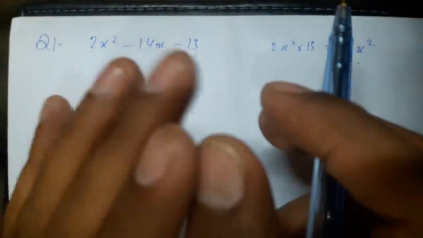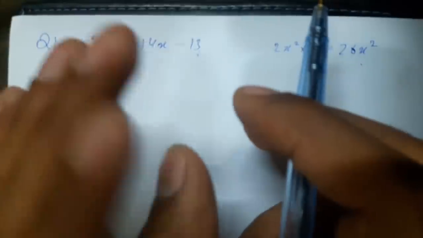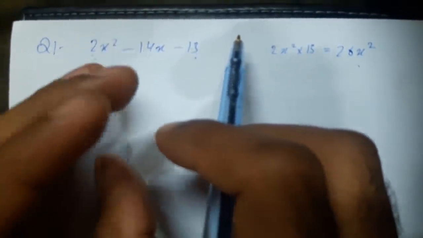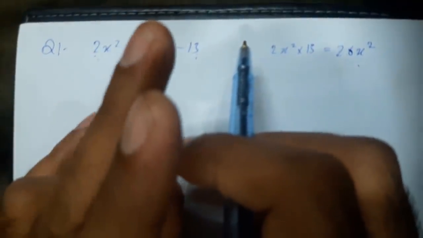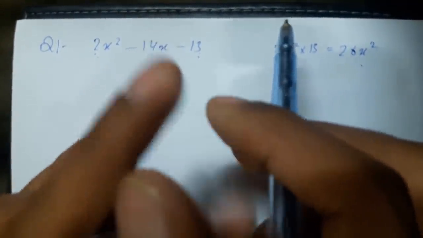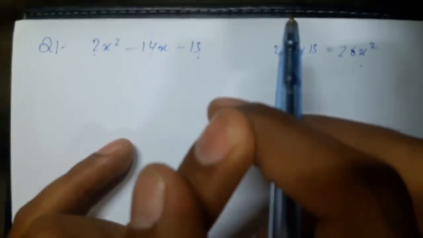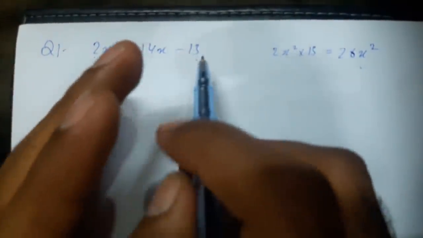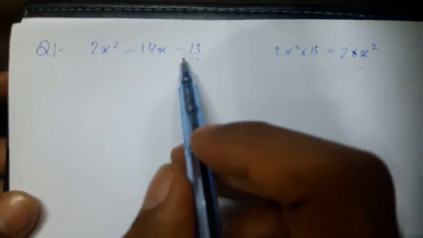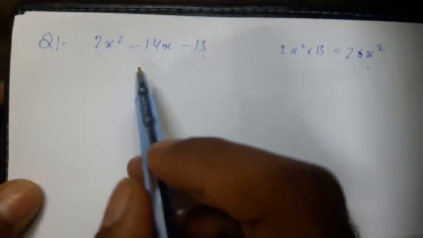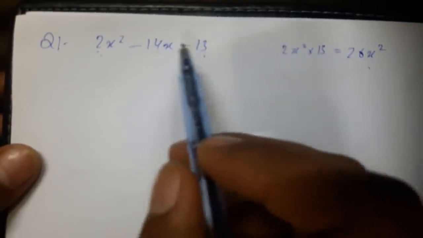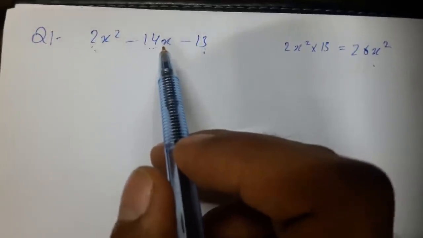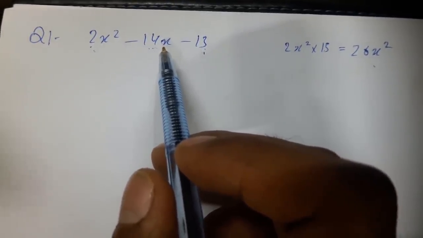We tried by the multiplication method, but the answer is not coming. So what we will do is use another method. We have two methods, by completing square and by quadratic formula. But I am not disturbing you with completing square. By completing square, it is possible or not, we will learn it later.